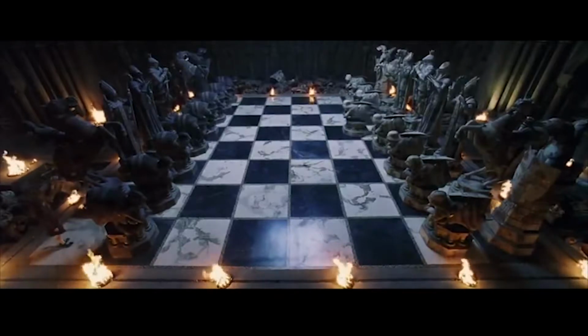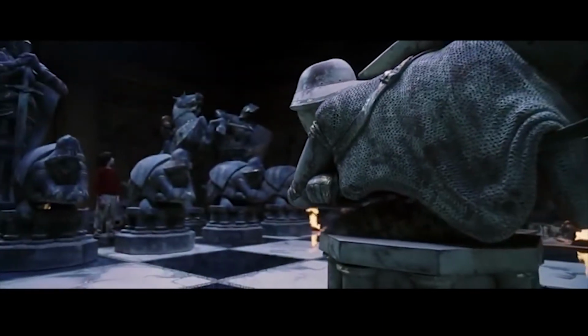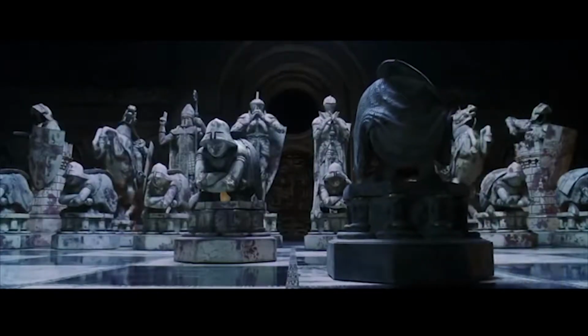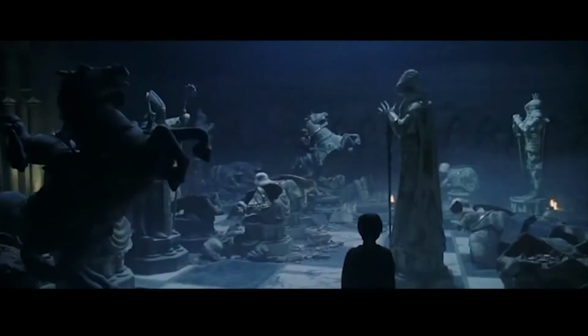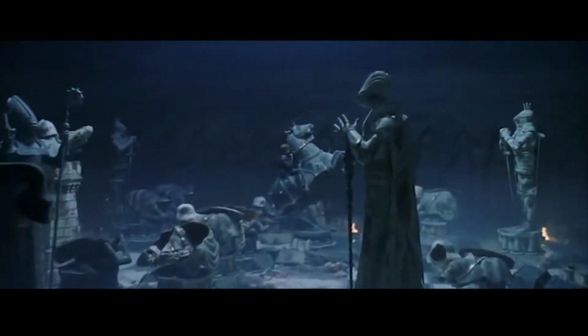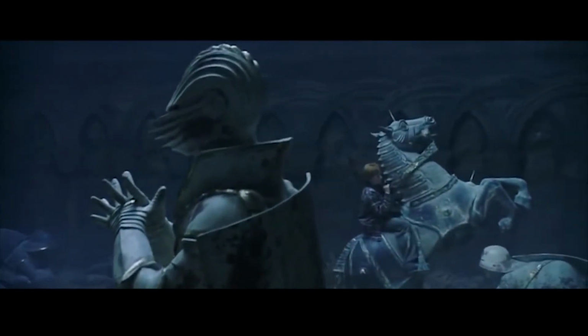The chess scene shows how the board game, through its complexity, enables them to go beyond. In fact, it's a device or a tool. Even though the movie does not elaborately show how much Ron plays chess throughout the book, the scene still reveals a lot about the impact the game has on them.